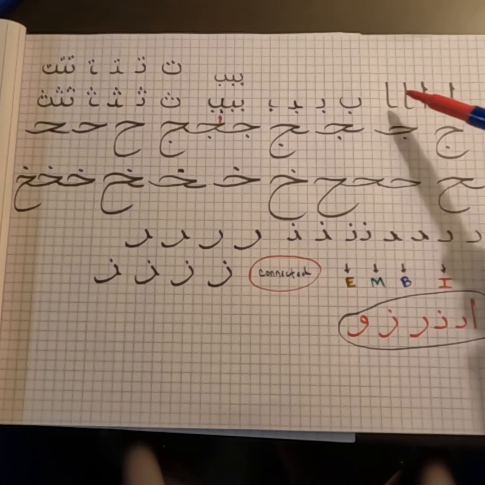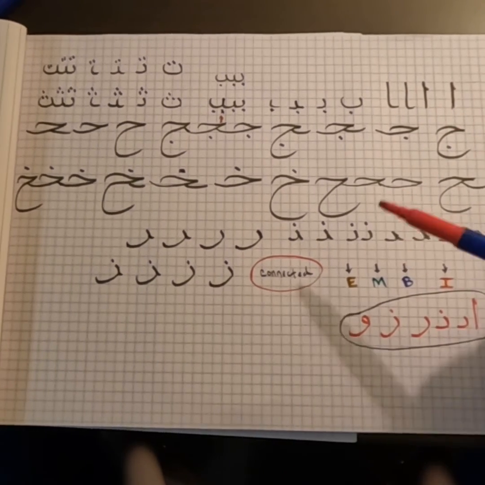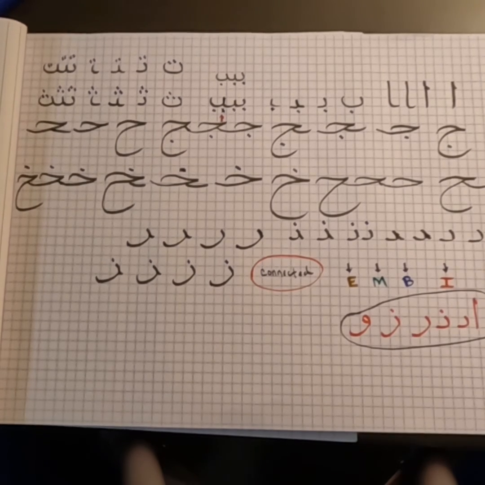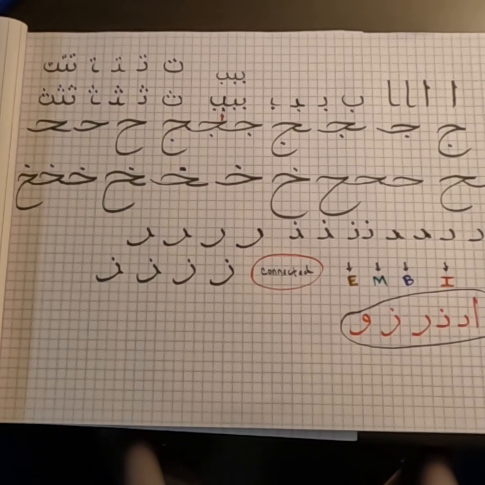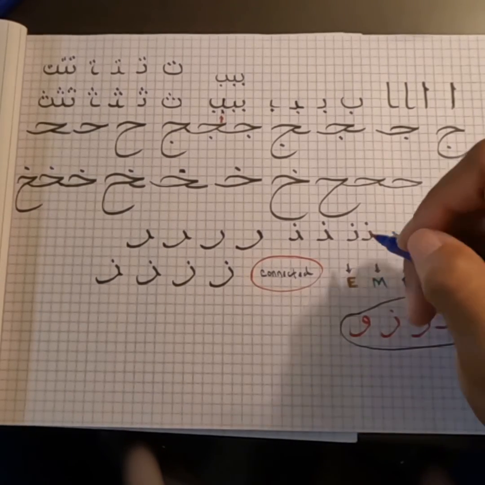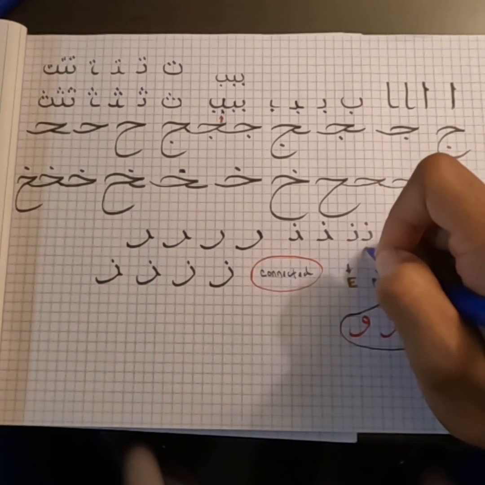So they remain just the same way the alif remained, because they don't connect to the left. This is an isolated letter.